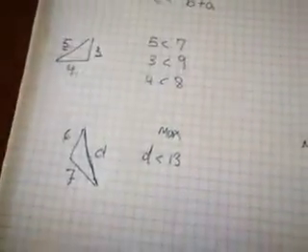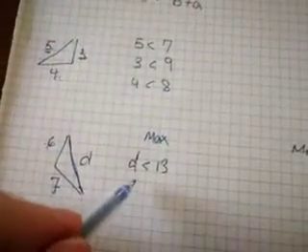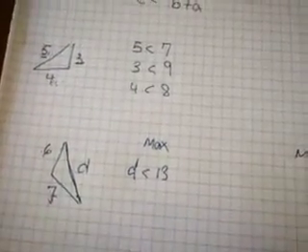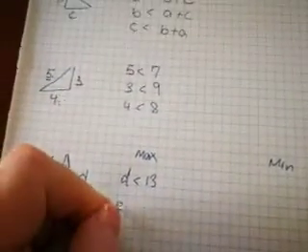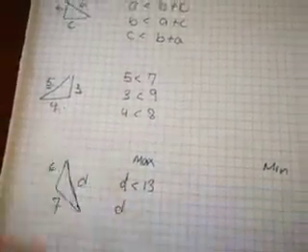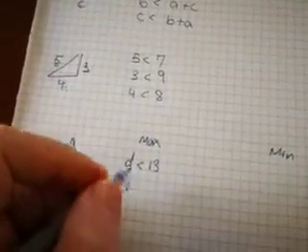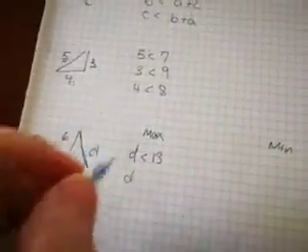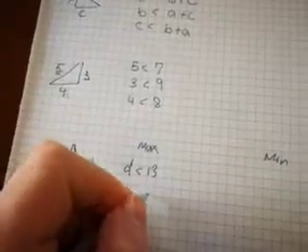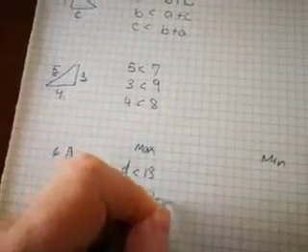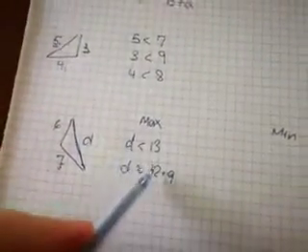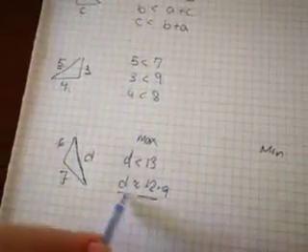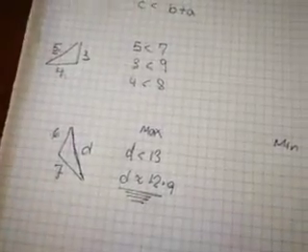So we can pick any number that's less than 13. So it could be 12.9999999999999, or we can just make it nice and simple. We can say that D could be anything around about, say, 12.9. Okay, we'll say just about 12.9, because that's less than 13. That's the maximum value it can be.